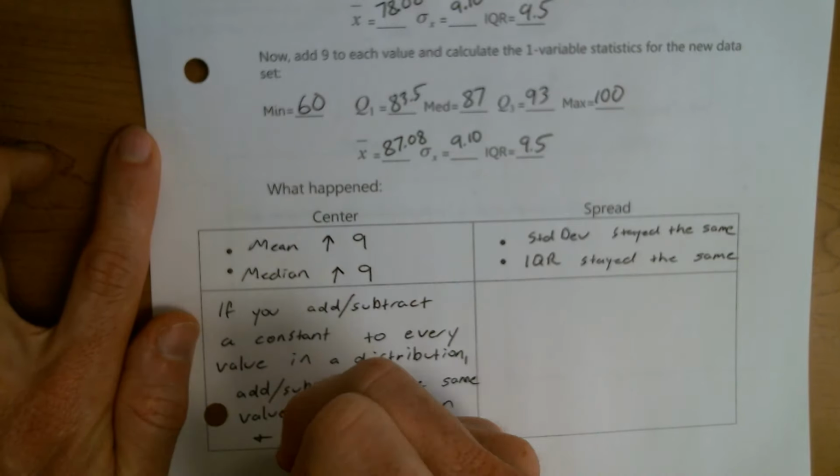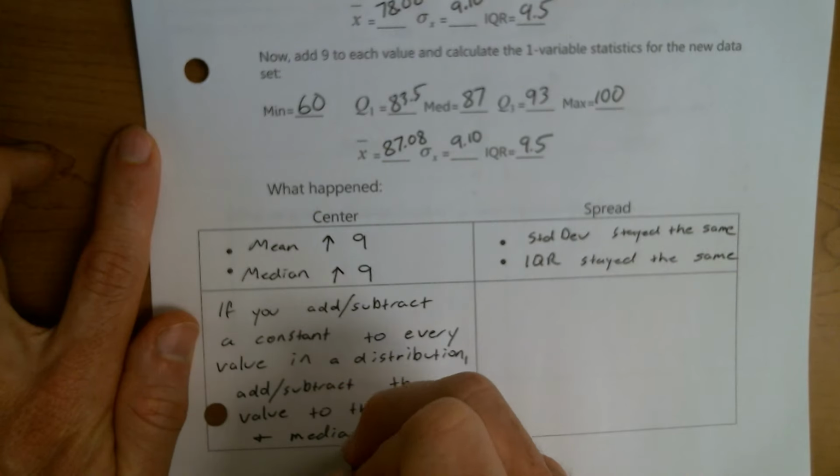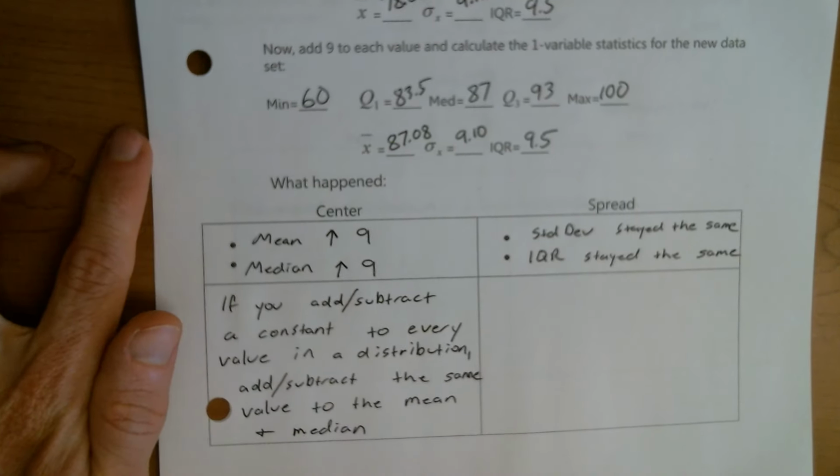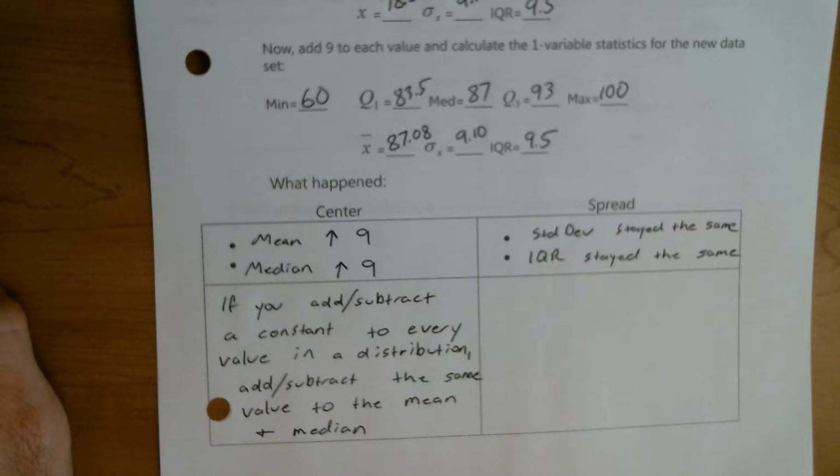So that's our general rule: if we add or subtract a constant to every single value in our distribution, we get to add or subtract that same value from the mean and median.